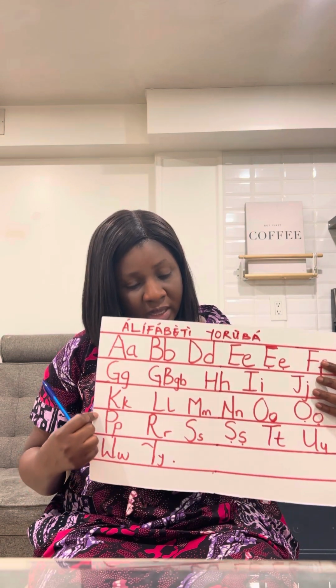And we now move to the alphabet in Yoruba language. Yoruba language has 25 letters. This is the alphabet in Yoruba language. It comprises of 18 consonants and 7 vowels, making 25 letters.